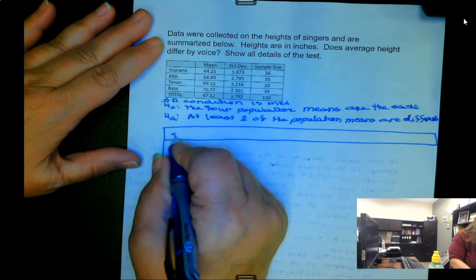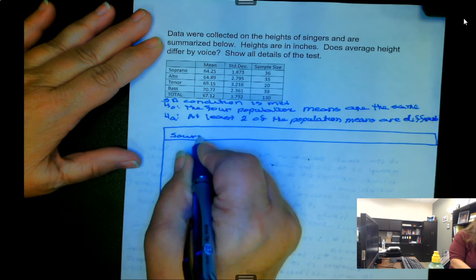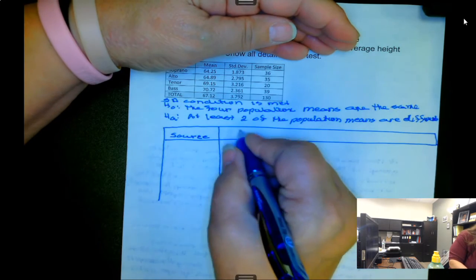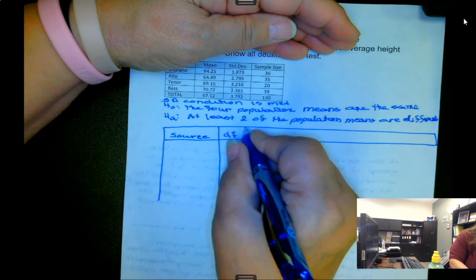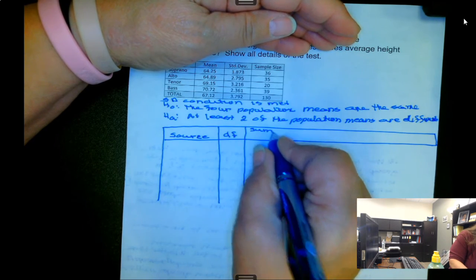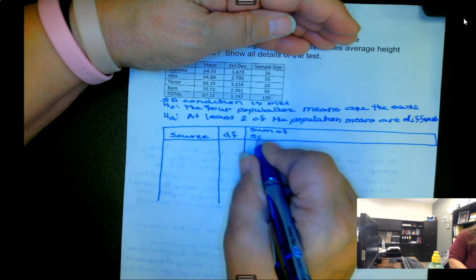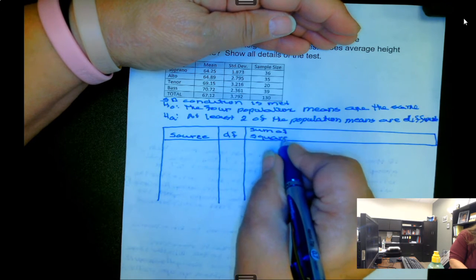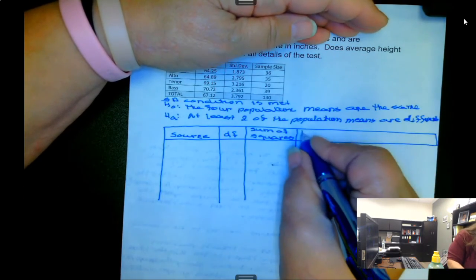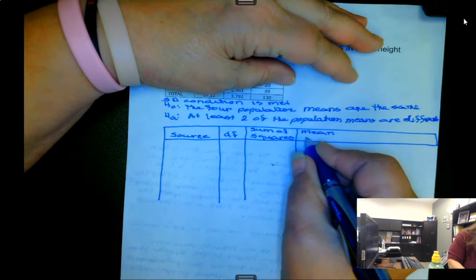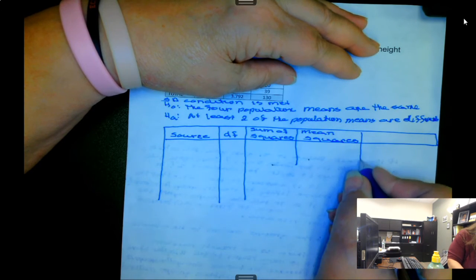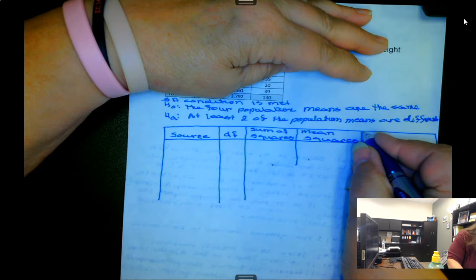So we have the source of the data, the degrees of freedom, what's known as the sum of squares, the mean squares, and the F statistic.